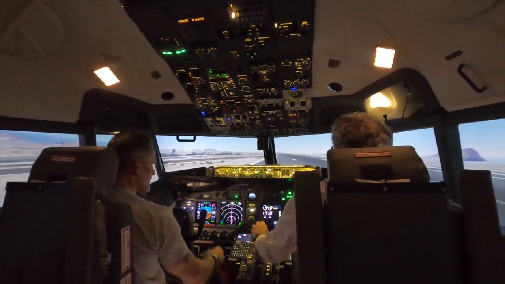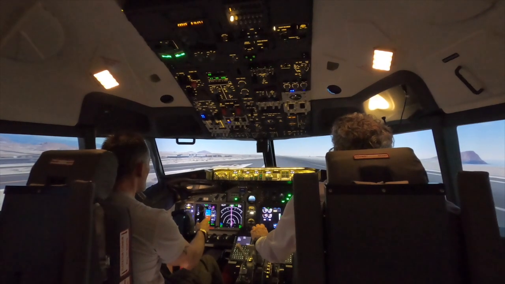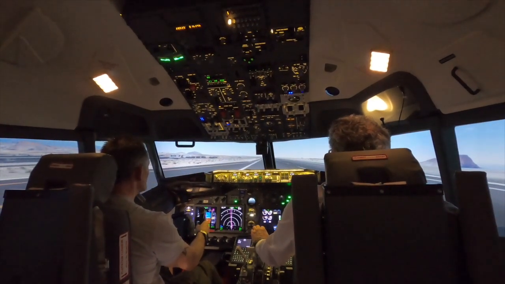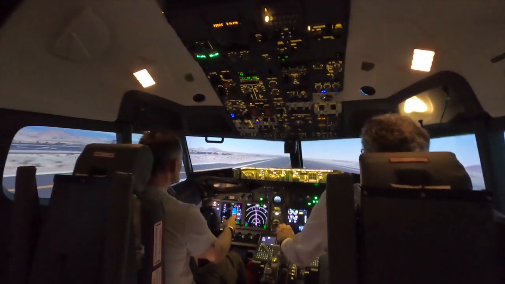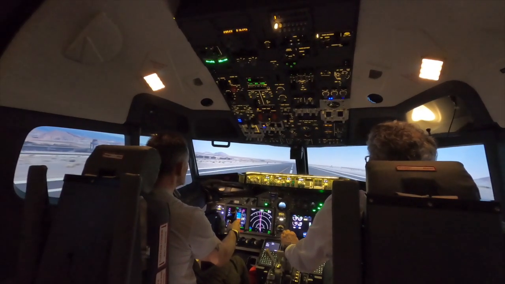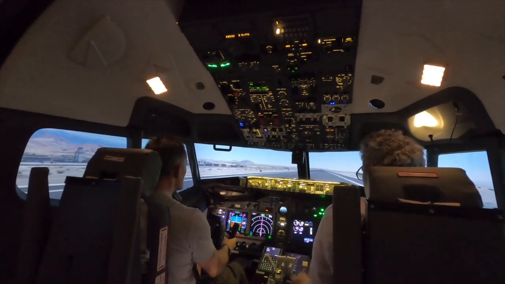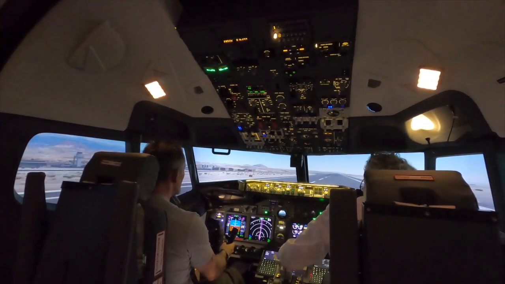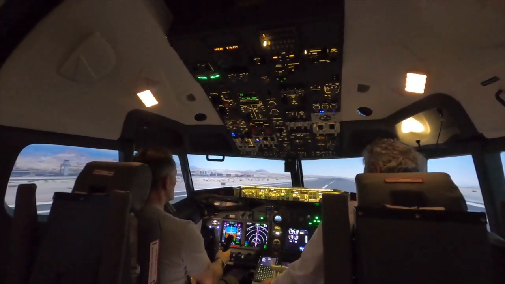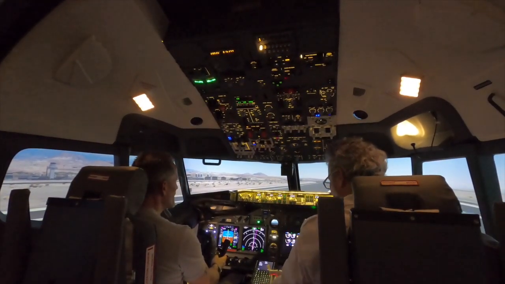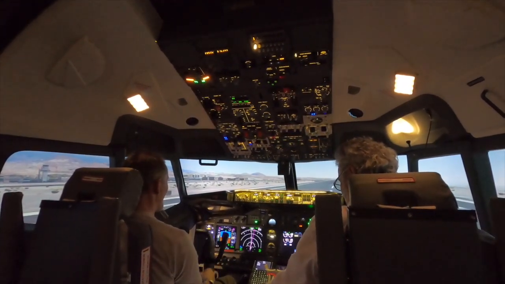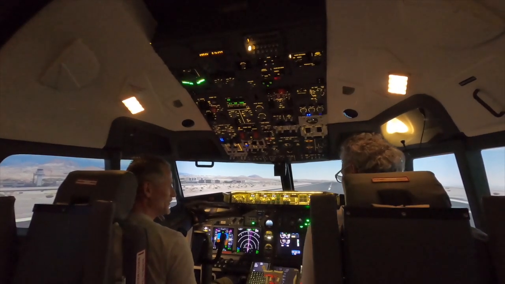Speed brake. Reverse. Take care because we only have the right reverse, so now it's the opposite. The aircraft is turning right. Stow the reverse. Mamma mia. That's not so easy. But finally we are moving up.